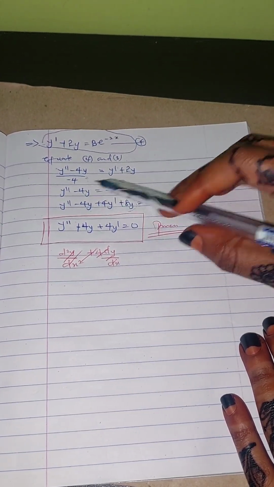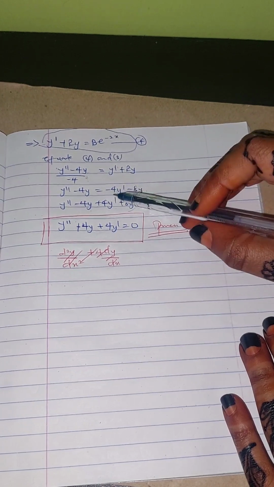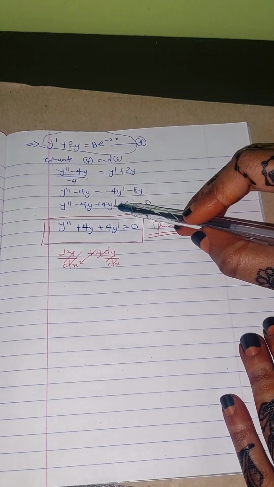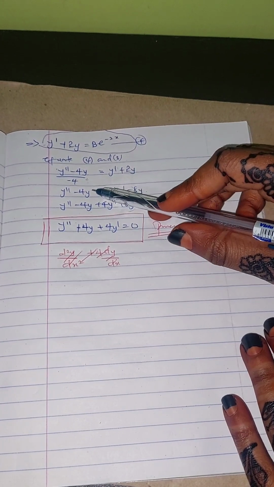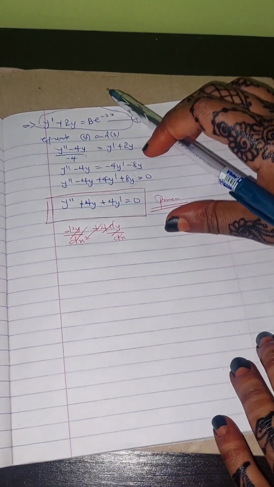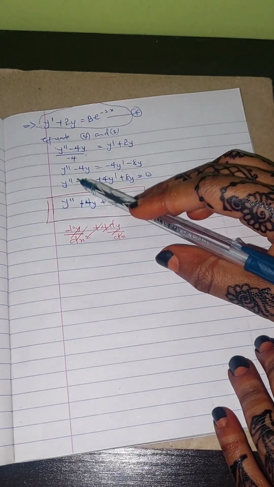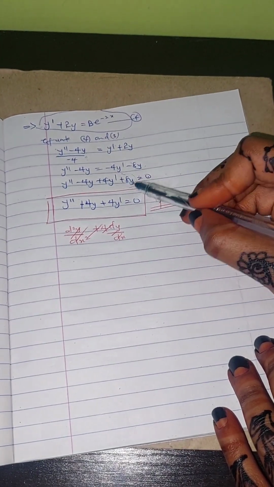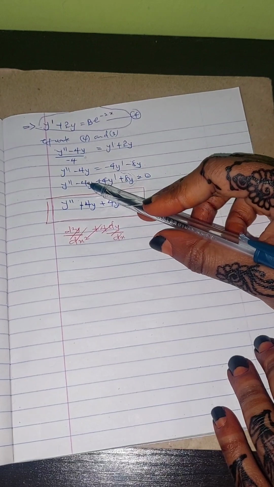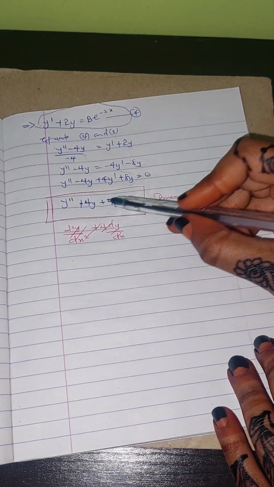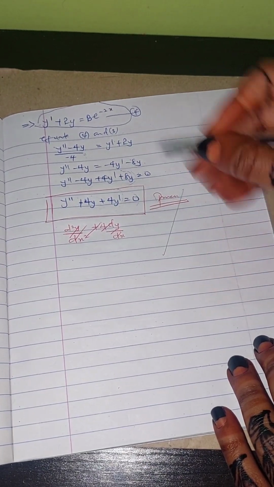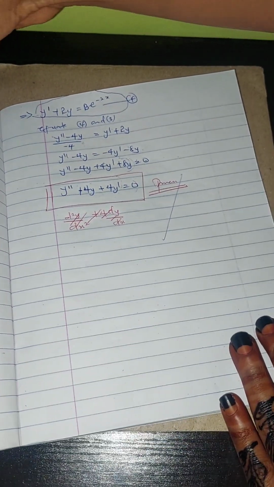I take this to the other side, since it is crossing the equal sign, to turn to plus. So I have plus 4y prime. This will also cross the equal sign, so I'll have plus 8y equals 0. So now this should be y double prime minus 4y plus 8y. That's 8 minus 4, I'll have 4y. Then plus 4y prime equals 0, which is the same thing as what we have here.